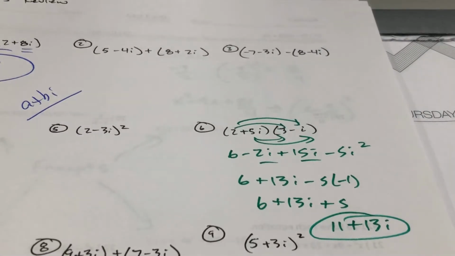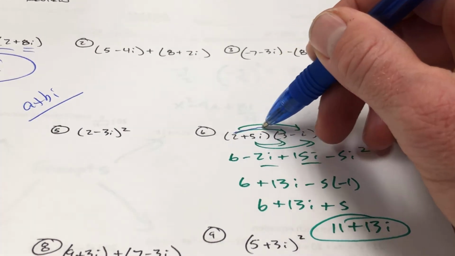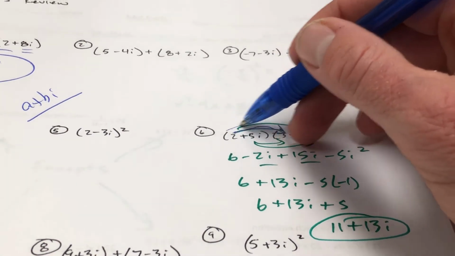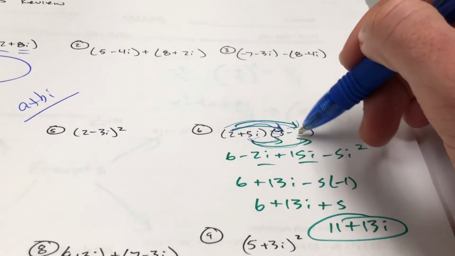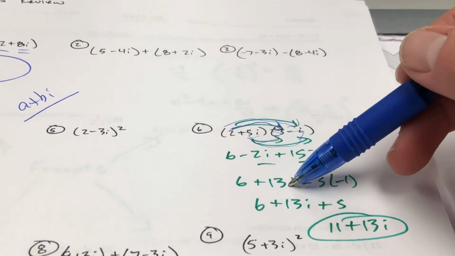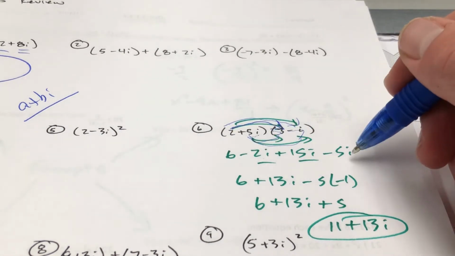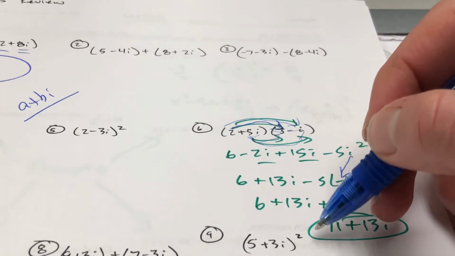Now on 6, let's distribute, i.e. FOIL here. So we're going to multiply 2 times 3, 2 times the negative i, 5i times 3, 5i times the negative i. Negative 2i plus 15i is 13i. i squared is a negative 1. So I'm going to call that now plus 5. 6 plus 5 is 11.